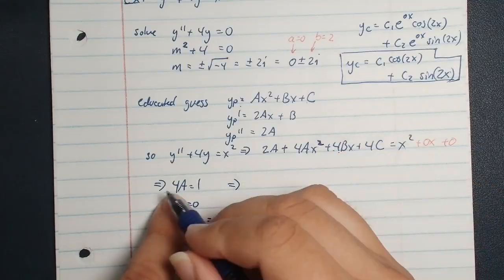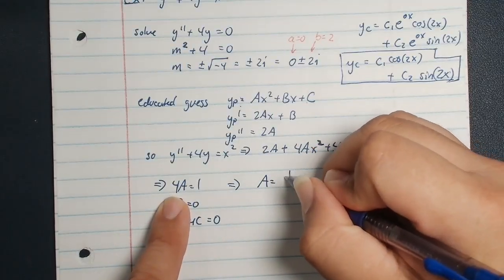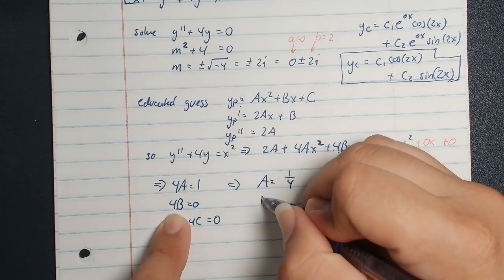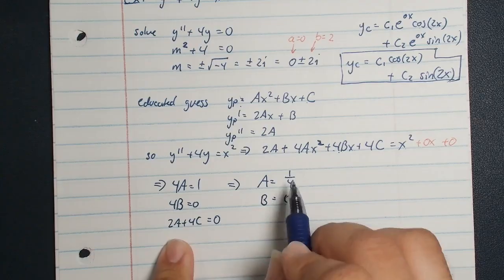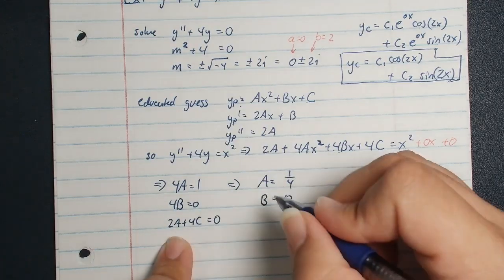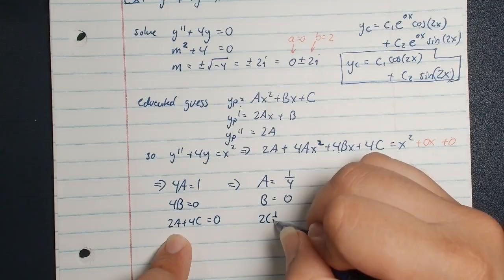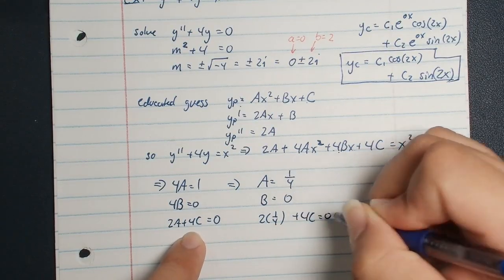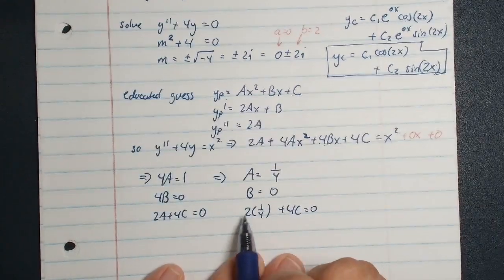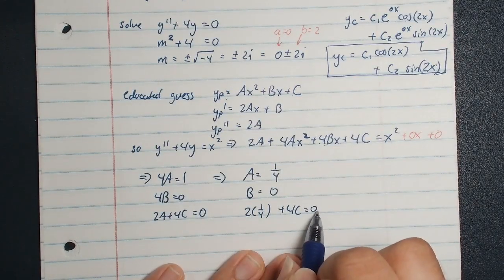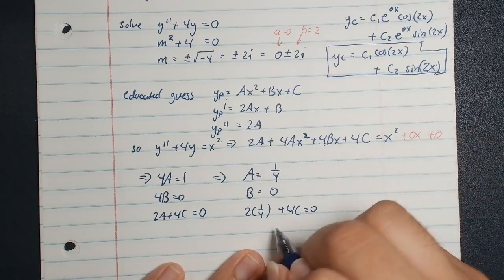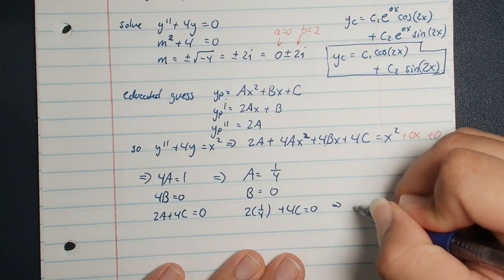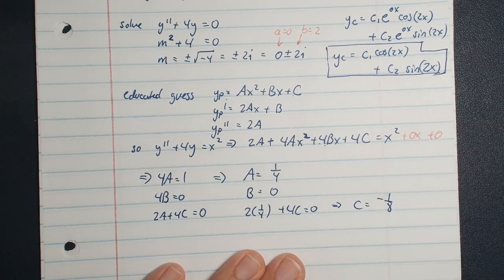This top one is nice and simple, just divide by 4. This middle one is nice and simple, just divide by 4 as well. Here b is equal to 0. And this one, we just substitute. So here I've got 2 times a quarter, because we know a is a quarter, plus 4c equals 0. So here that's 1/2, which I can subtract to the other side. So that'll give me 4c equals -1/2. Divide both sides by 4, I get c equals -1/8.